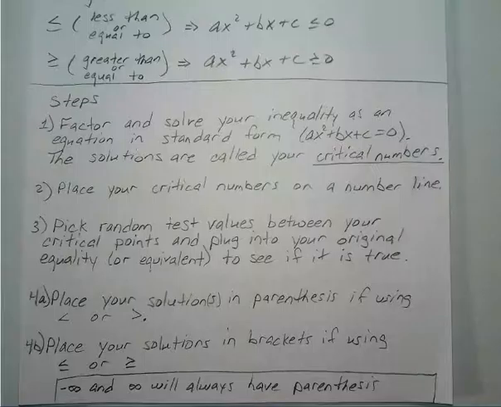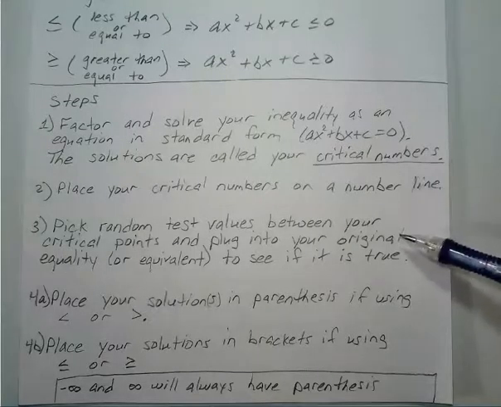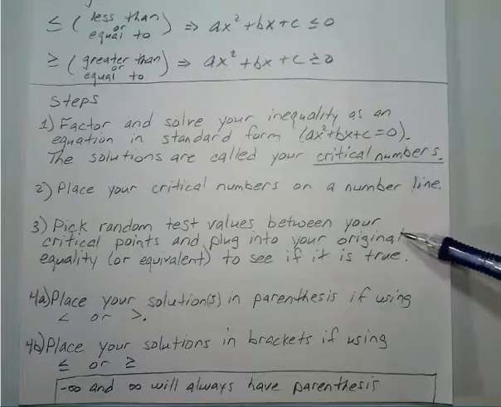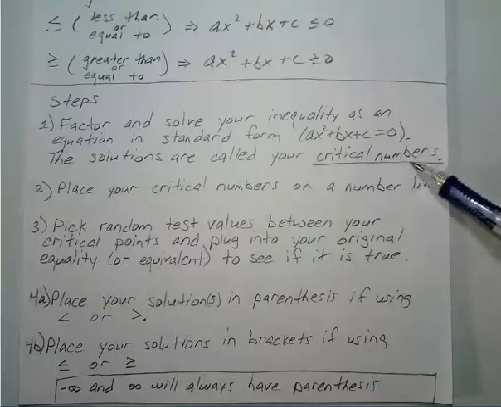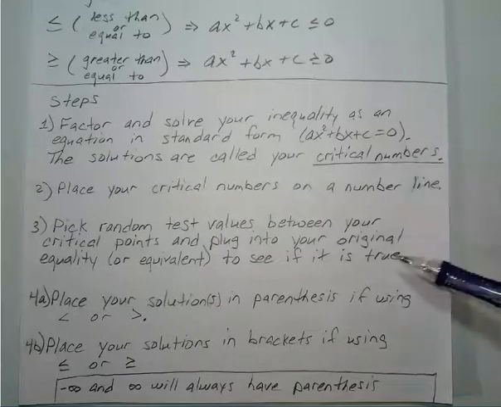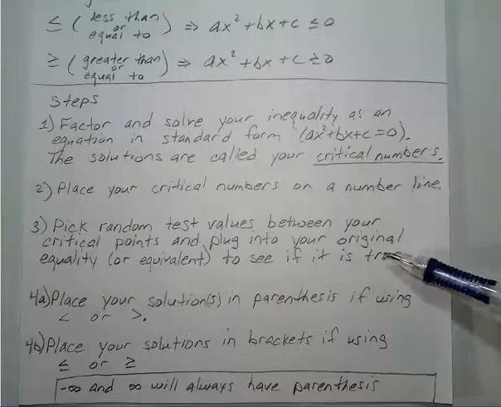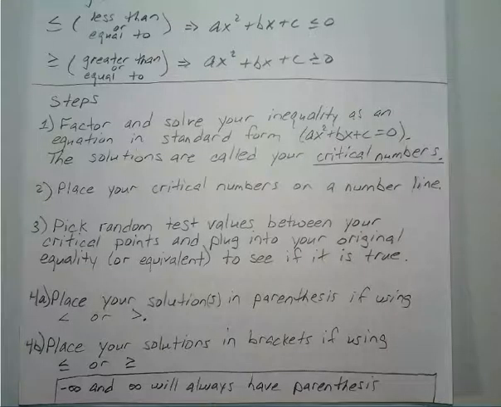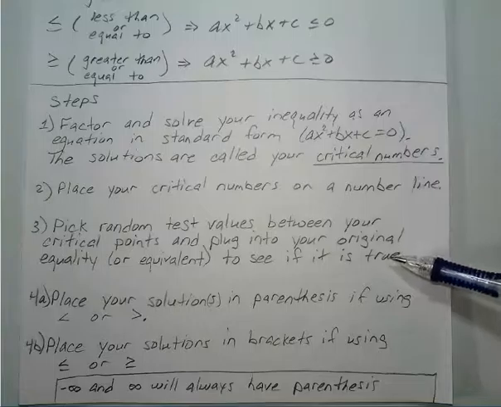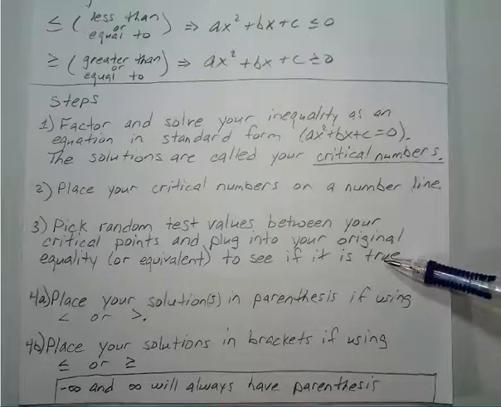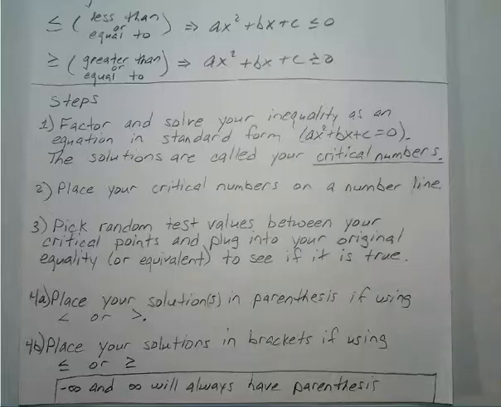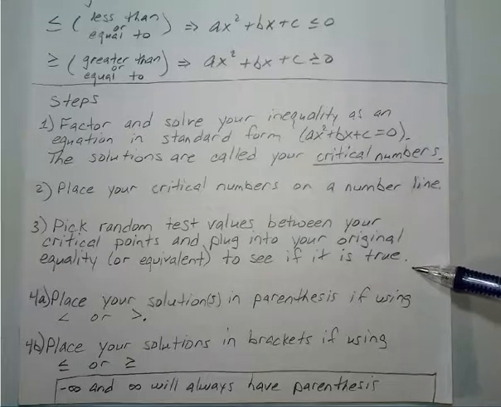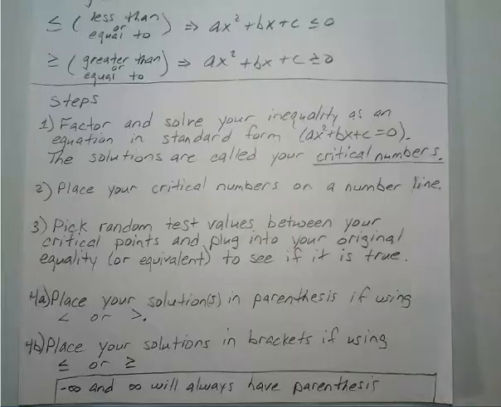Your third step is you're going to pick random test values between your critical points. You can't pick your critical points as your test value, but you can pick test values between the critical points and plug those values into your original inequality or an equivalent. So if you factored your original inequality, you can use that if it's easier. You plug it in to see if it's true, and if it's true, then it's part of your solution.